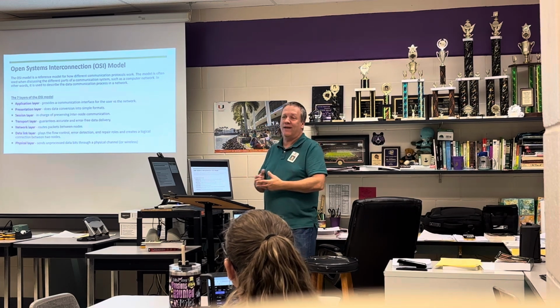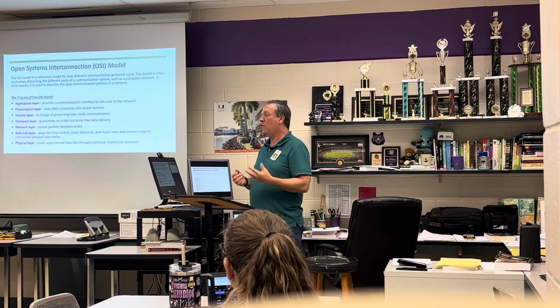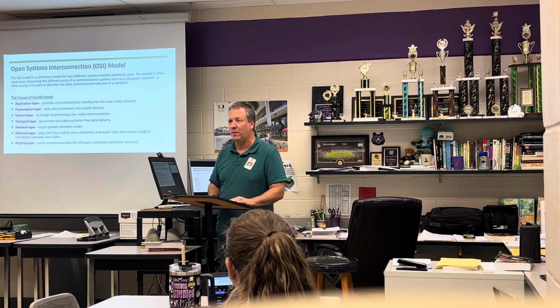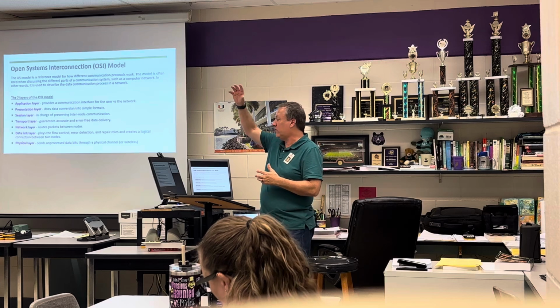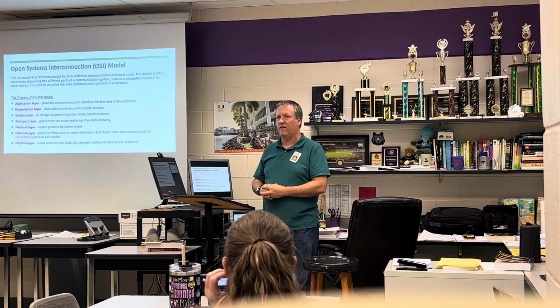I put this in here because there was a question about the OSI model, which I'll show you as well. How deep do you need to go into this? I wouldn't bother too much. But just know that the OSI model has different layers, from the application where the user interface is, all the way down to how that data is transmitted at the physical level.